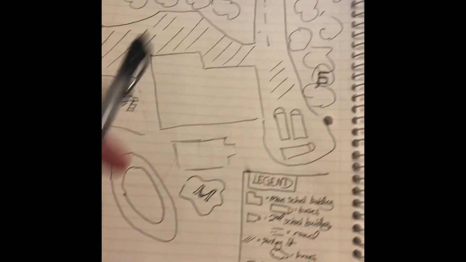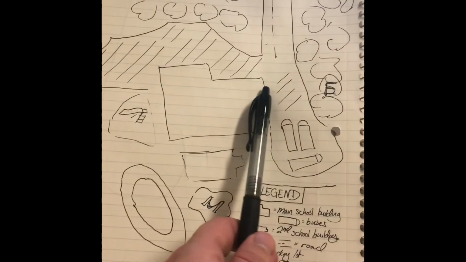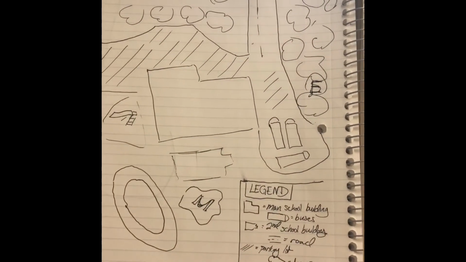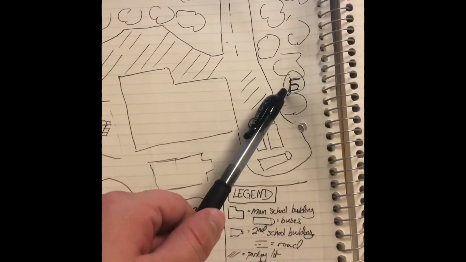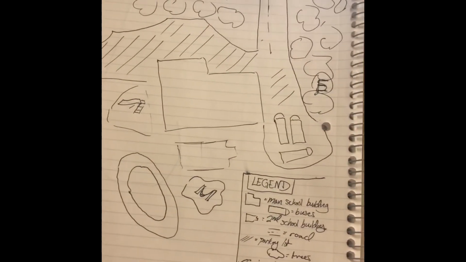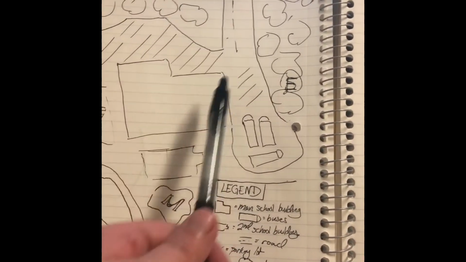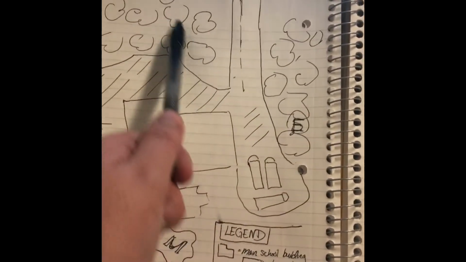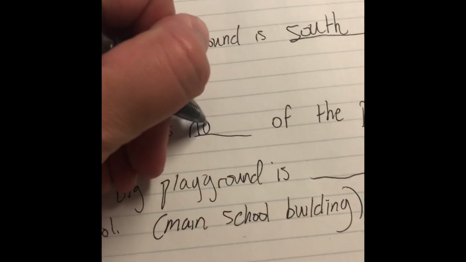And there, since the road is both above the parking lot and kind of to the right of the parking lot, you can have two answers, north and east, or northeast. But if you can just choose one answer, it's probably best to go with north, because here's the parking lot and here's the road, north. So we'll fill in north.